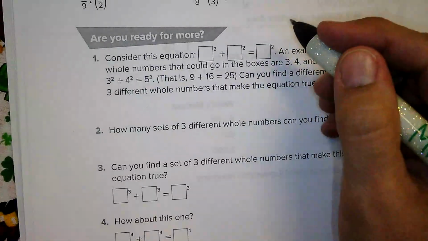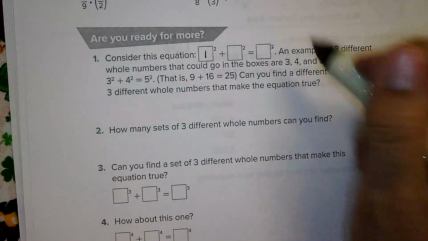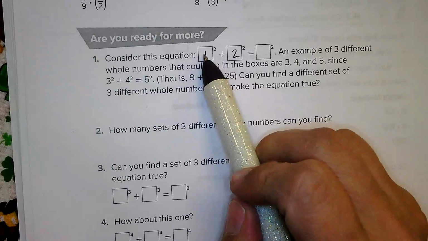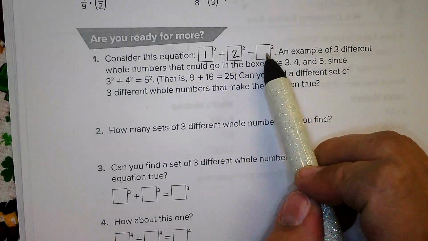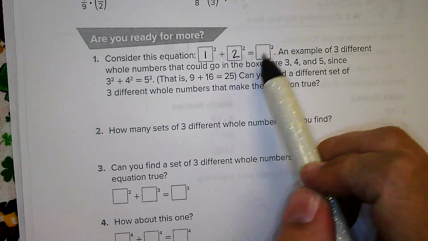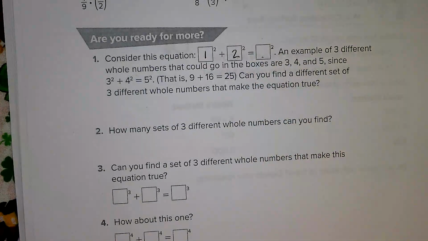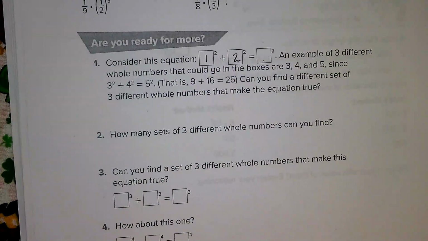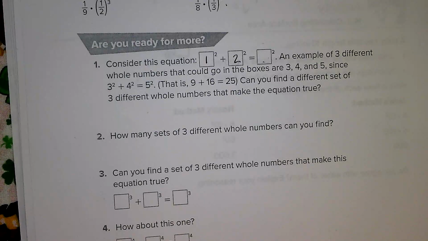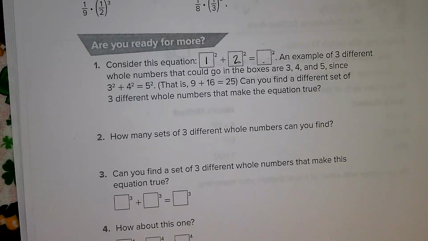So maybe 1 squared and 2 squared. 1 squared is 1, 2 squared is 4, 1 plus 4 is 5, and 5 does not equal 25, so that one doesn't work. But we need to come up with 3 different numbers that maybe do work. Just check them out, see if you can figure out one. Don't go any higher than 10 squared.